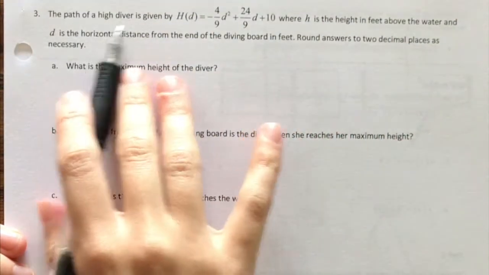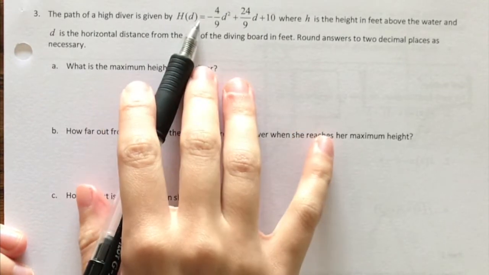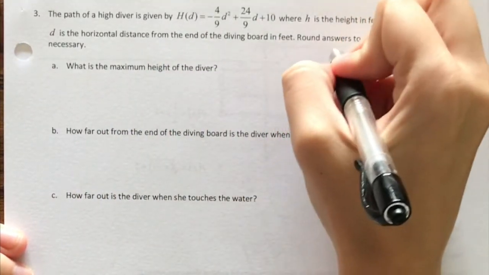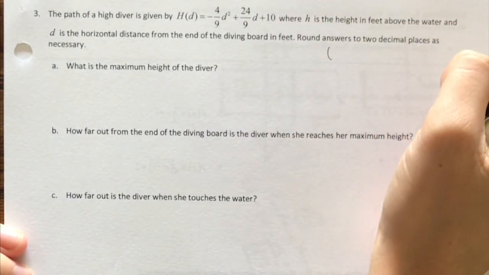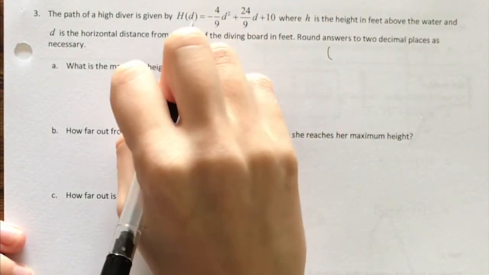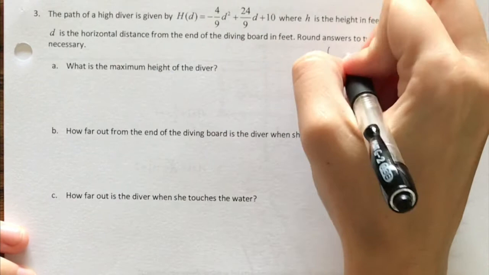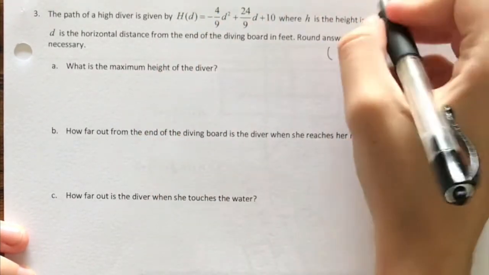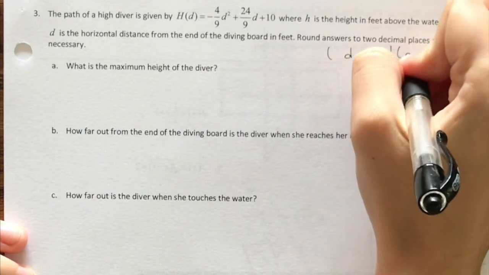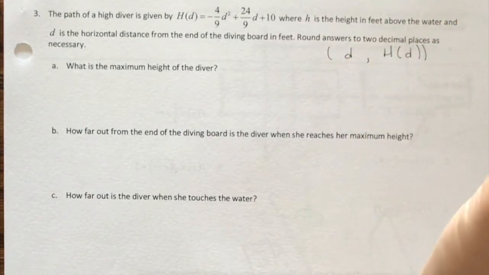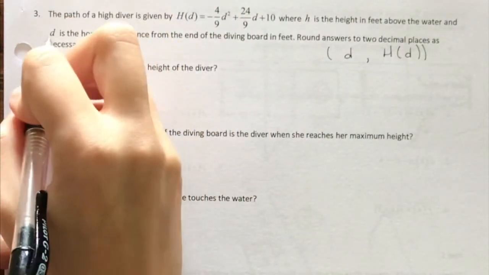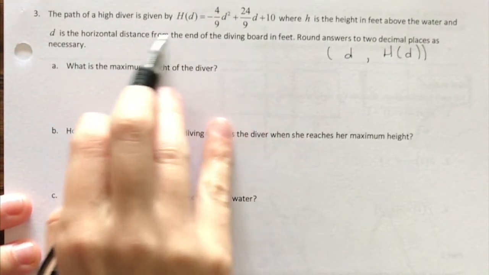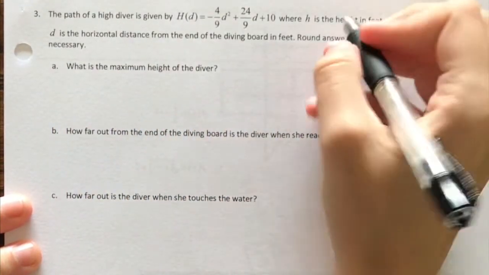All right, we've got the path of a high diver is given by H of D. Let's think through our variables. Here, our independent variable is D, and our dependent variable is H of D. What do each of these represent? Well, here we have D. It says it's the horizontal distance from the end of the diving board in feet.